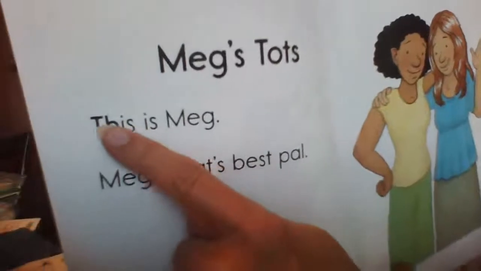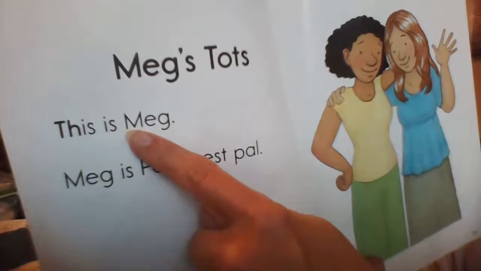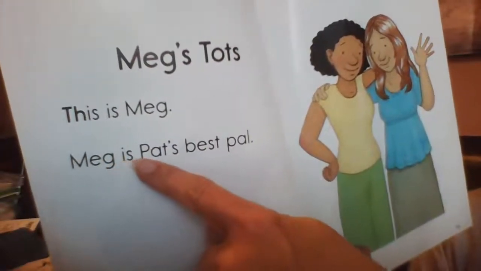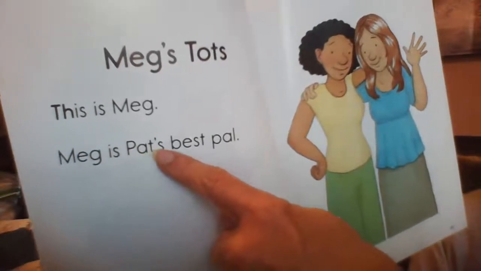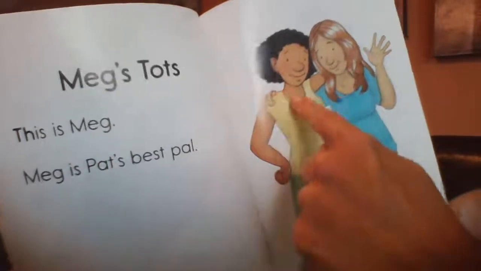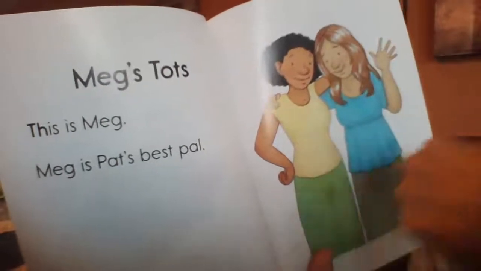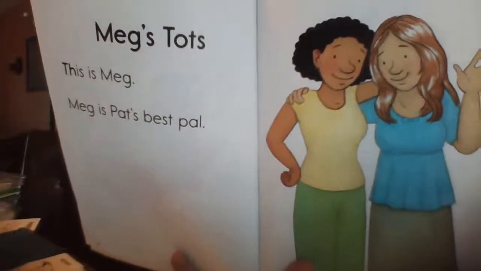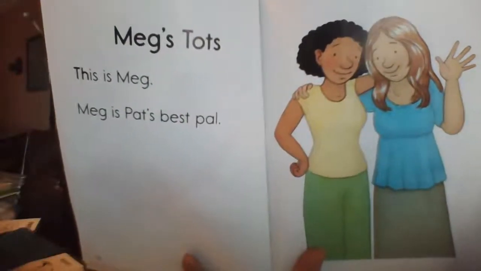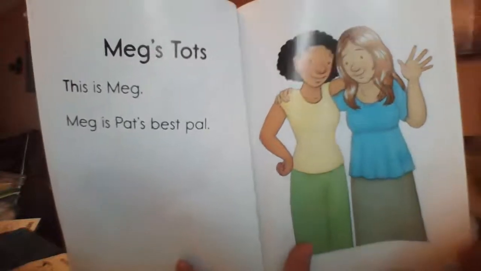All right, read with my finger, please. This is Meg. Meg is Pat's best pal. Remember, Pat is Seth's mom. So these are two moms. So I'm thinking to myself, I bet tot is meaning kids because these are moms. And we're going to learn about whose Meg's kids are.